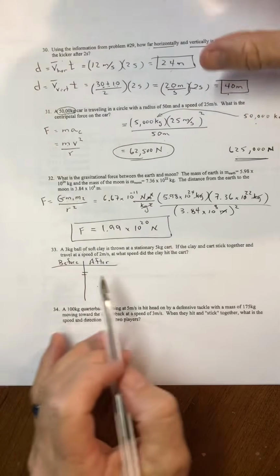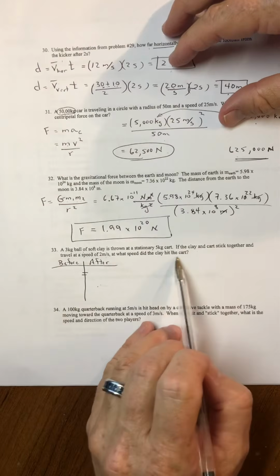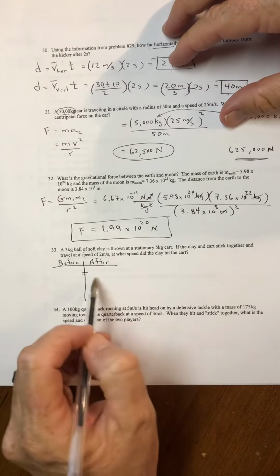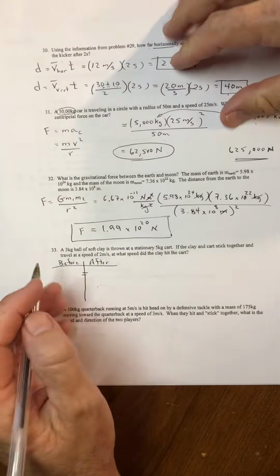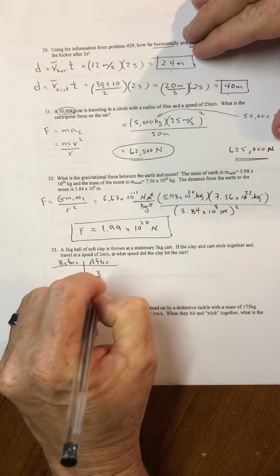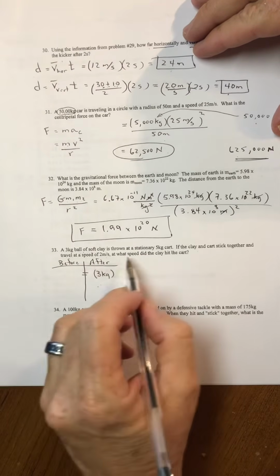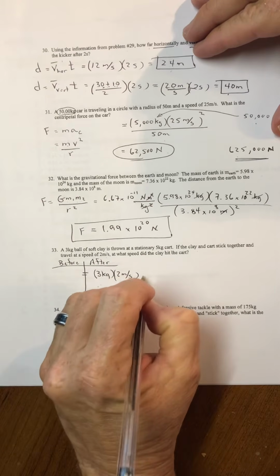Okay, so in this problem, if there's anything that's going to make it hard, it might be the fact that they don't give you the initial speeds, they give you the final speeds. So we know more about the after the collision than we do the before. So I'll write out afterwards, before. So they stick together, the 3-kilogram ball of clay then goes moving with a speed of 2 meters per second.